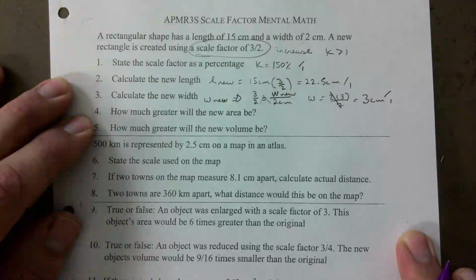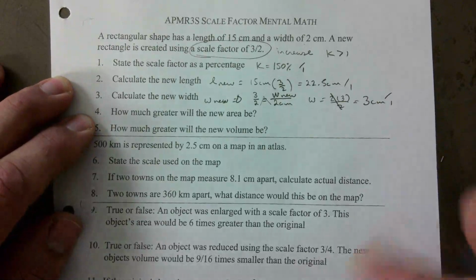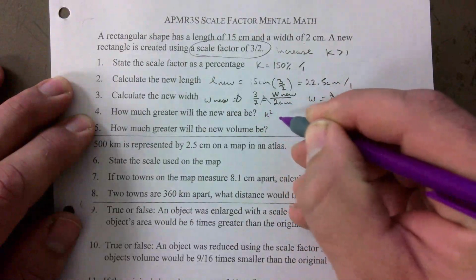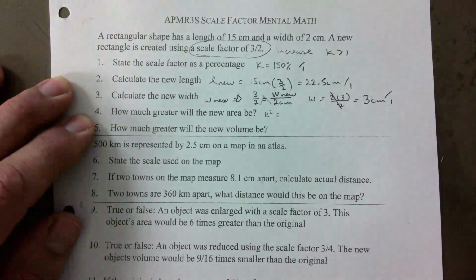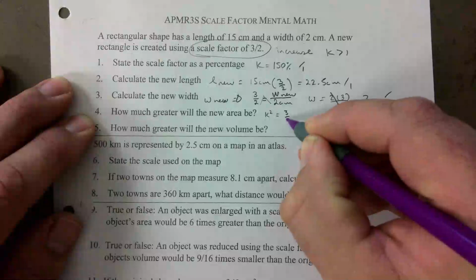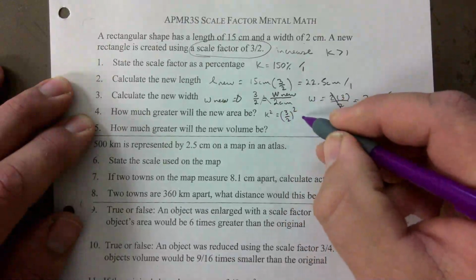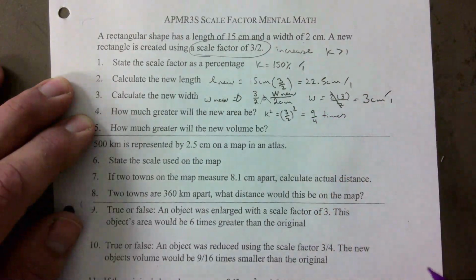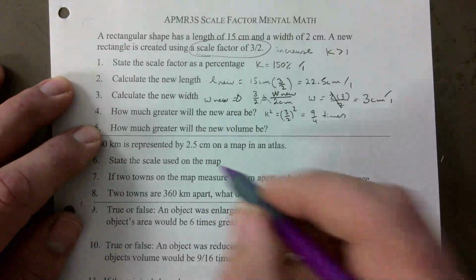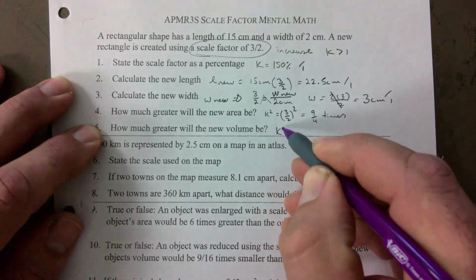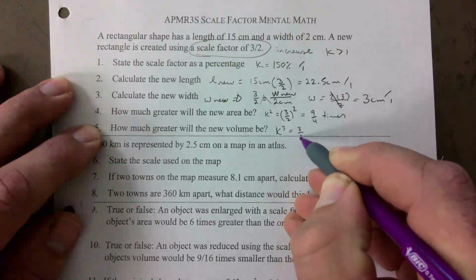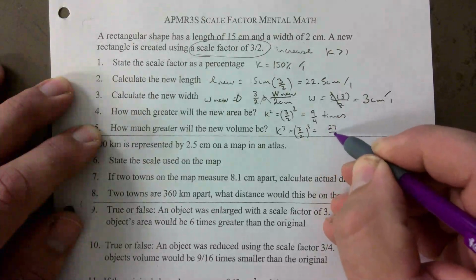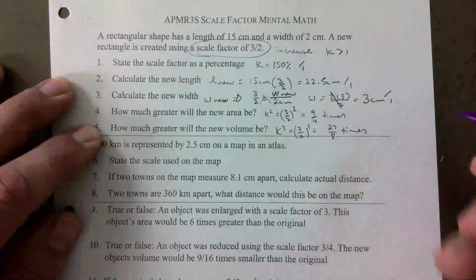It all is connected. How much greater will the new area be? If you weren't sure, it's k squared times bigger. So it's 3/2 squared, so that'll be 9/4 times. Okay. How much greater will the new volume be? You go k cubed, so that's 3/2 cubed. So that'd be 27/8 times, or you can do decimals, it's up to you.